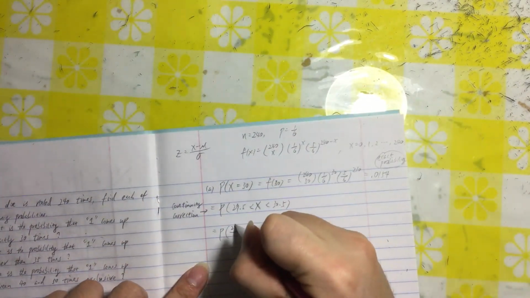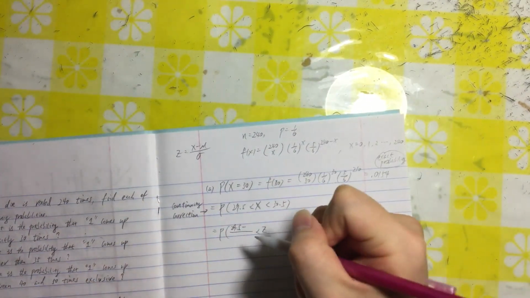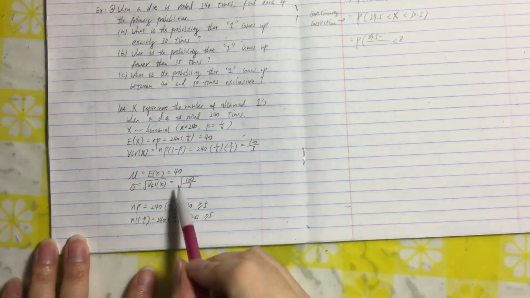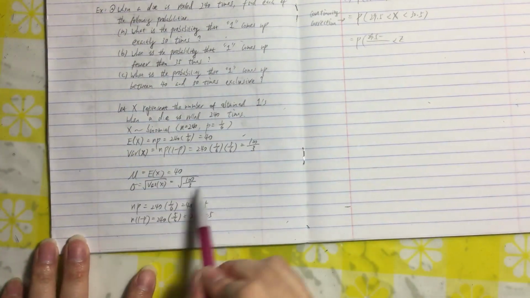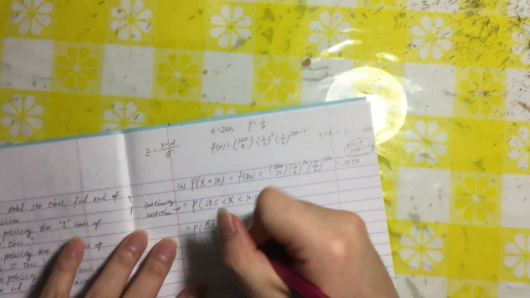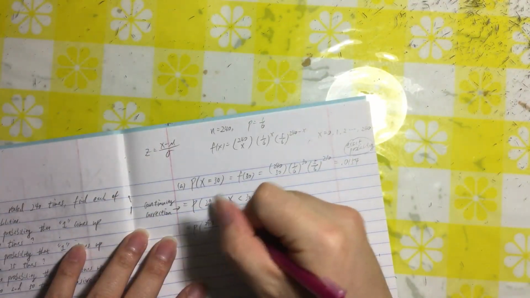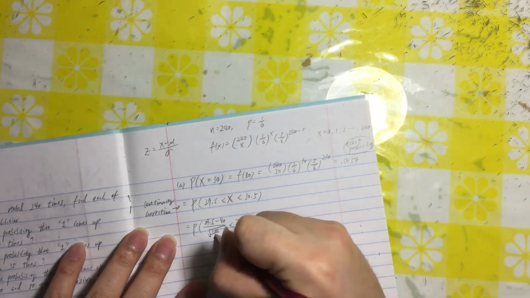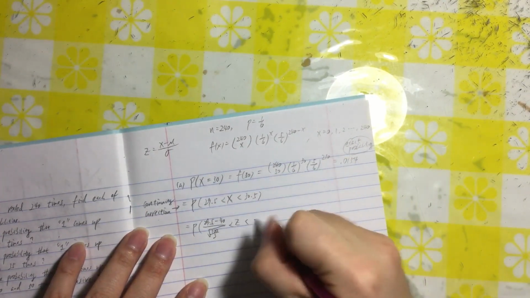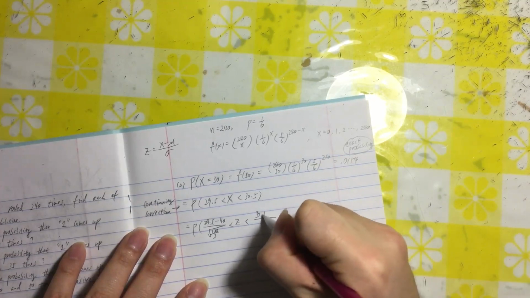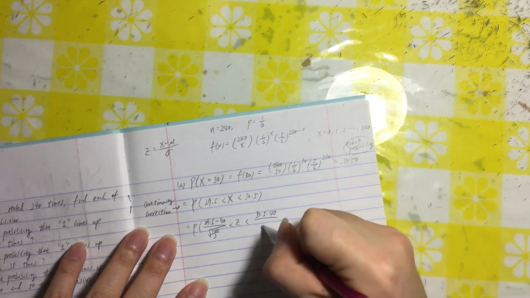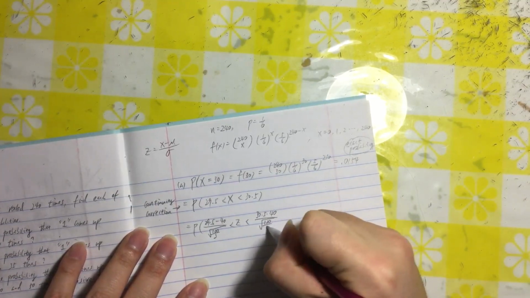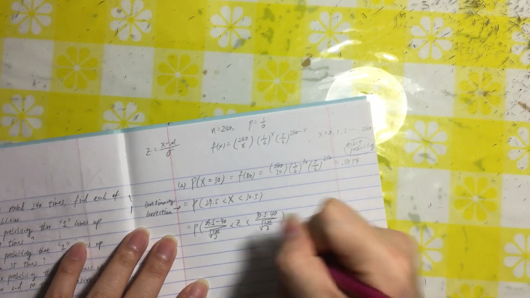Here mu is 40, sigma is radical 100 over 3. We use 29.5 minus mu over sigma, and on the other side, 30.5 minus mu over sigma.